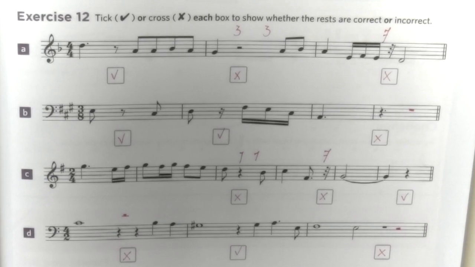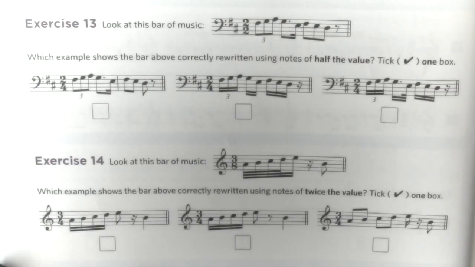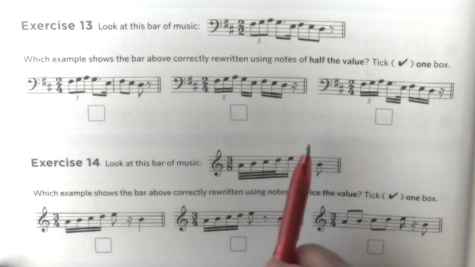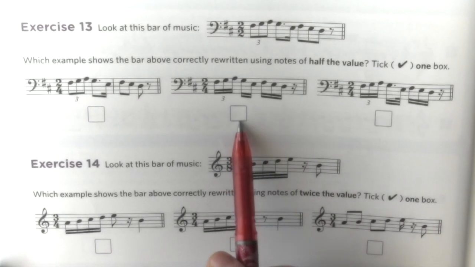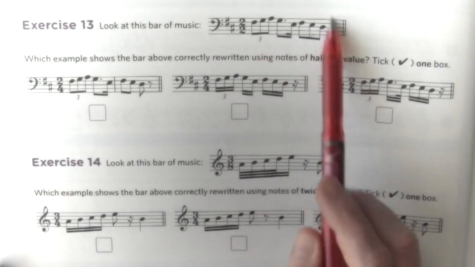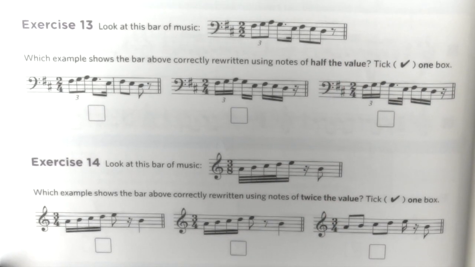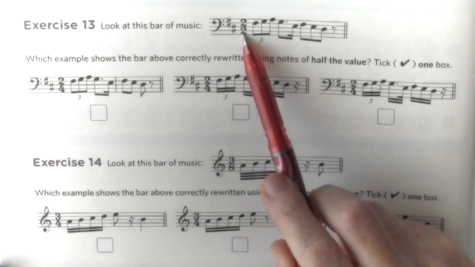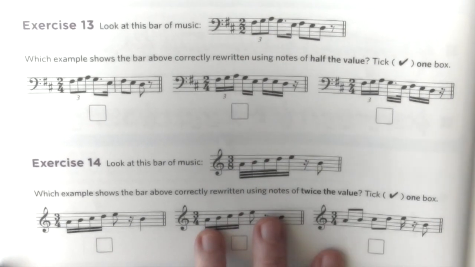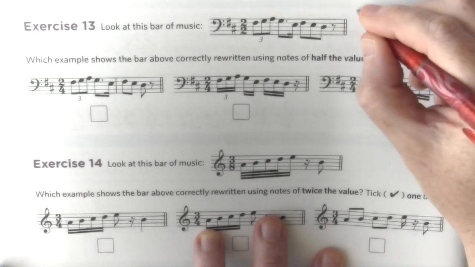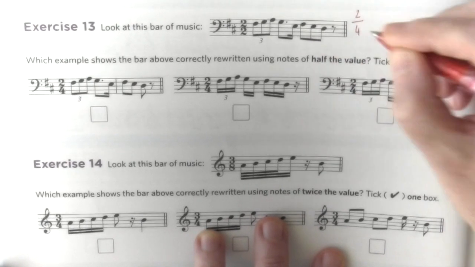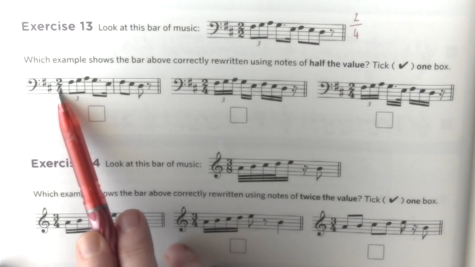Thank you. Exercise 13. This exercise 13 asks us to take the bar that is correctly written half the value of this one, the given one. Now, half the value of 2 minims equals 2 crotchets, so 2/4. All the options are in 2/4.